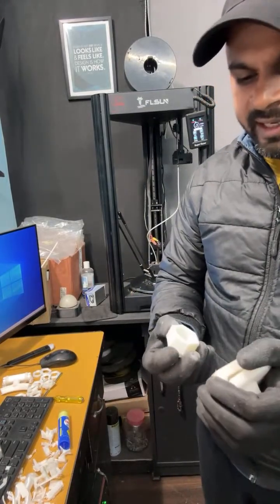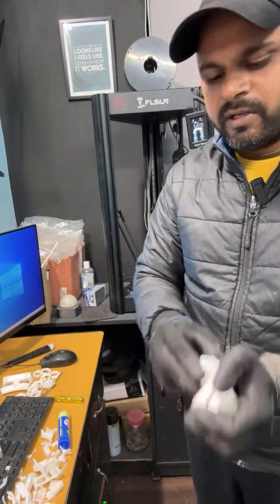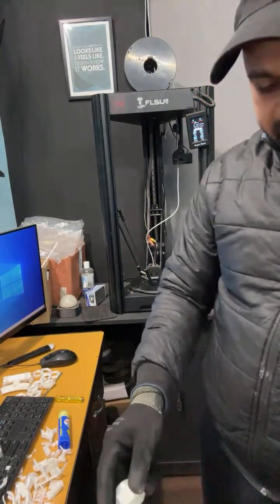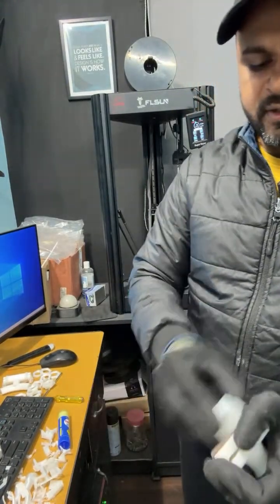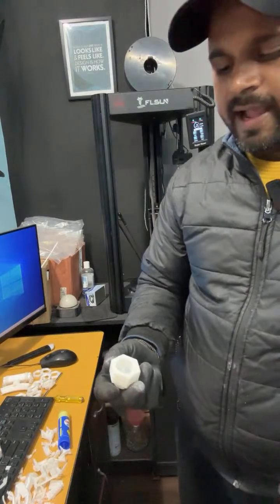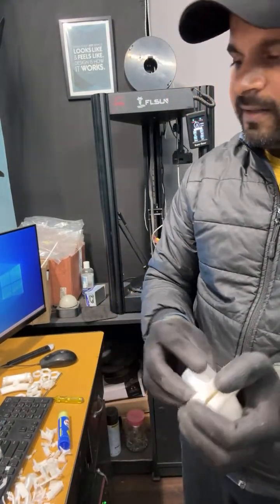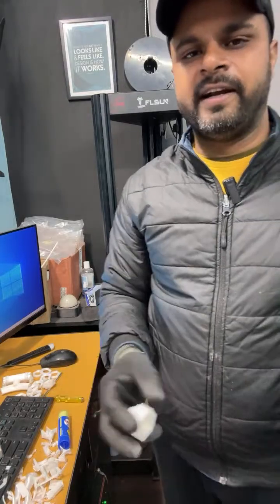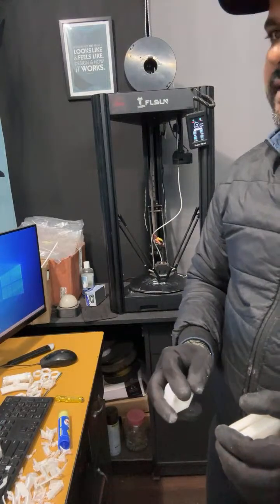Since I am into 3D printing for about 4, 5, or 6 years, I don't even remember. When I started into 3D printing, the technology was very new in India. And I had bought my first 3D printer from China, especially. That was not an assembled 3D printer. That was just a DIY kit that I had assembled and started printing.